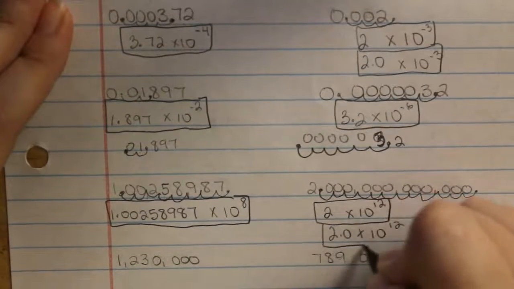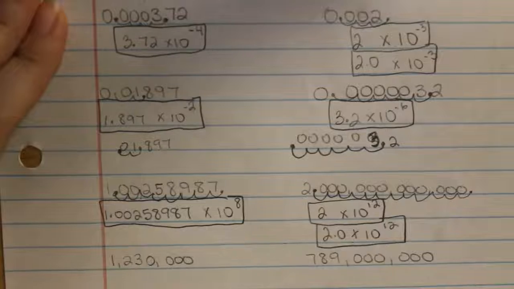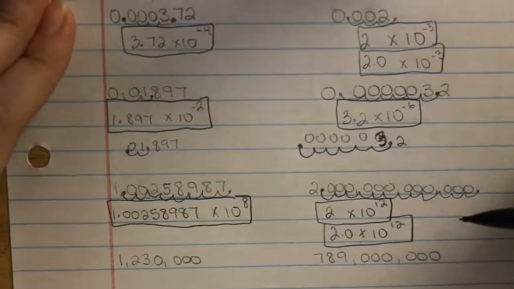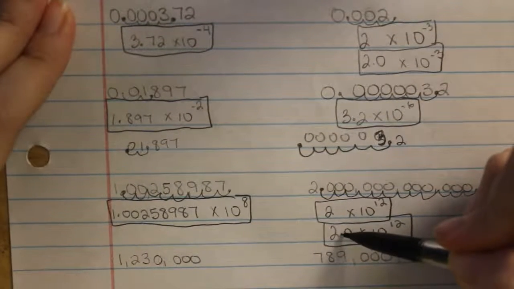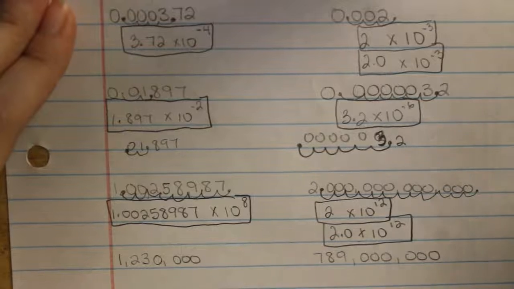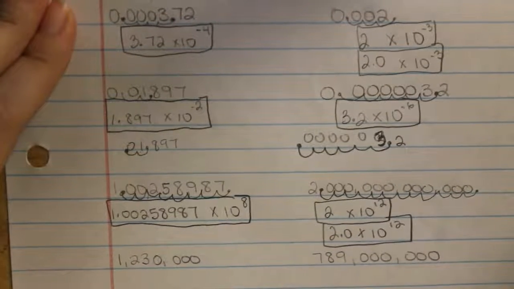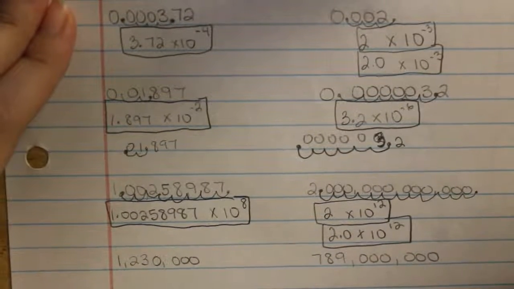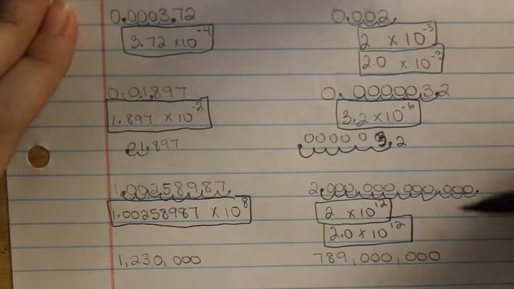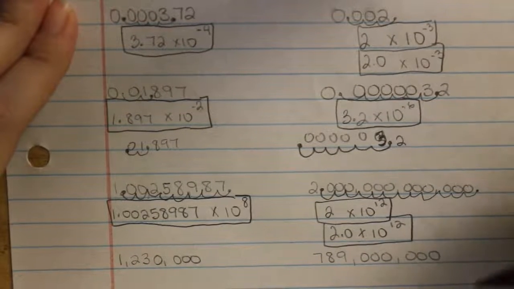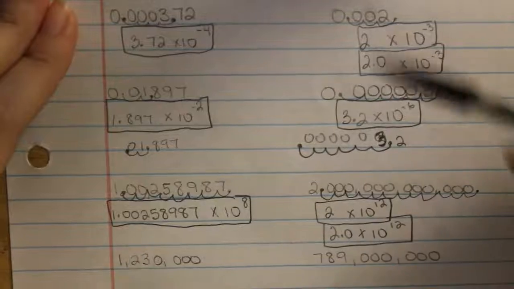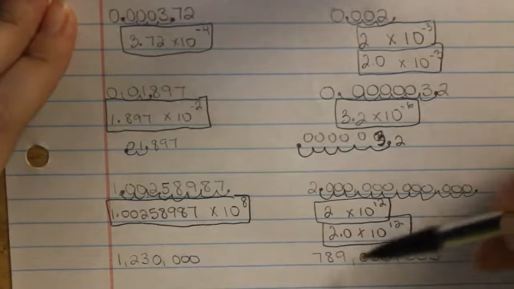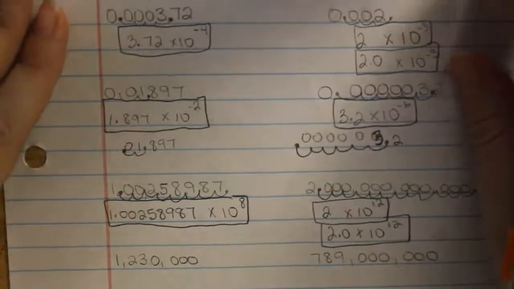Either of these works. It really depends. In most science applications, they will tell you 2 significant figures. Neither of you guys have done those yet, at least with me. You may have done it in other science classes, but you have not done that yet with me. So just keep that in mind. They do mean the same thing.